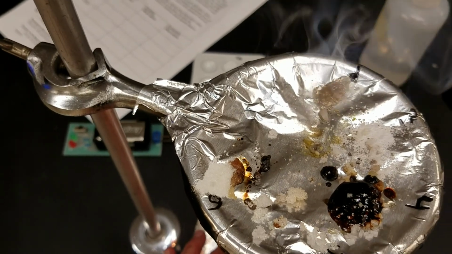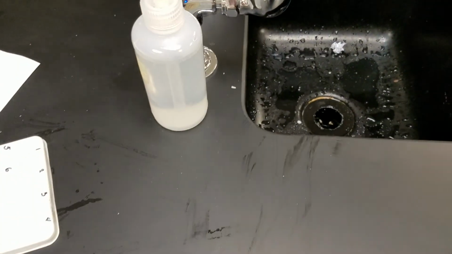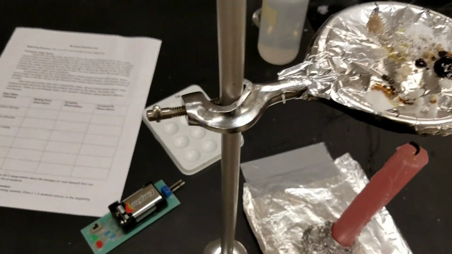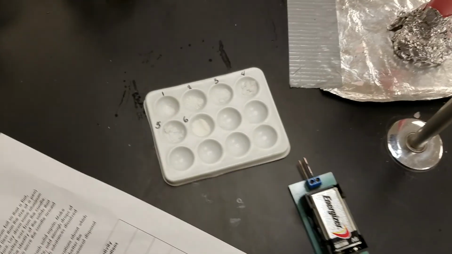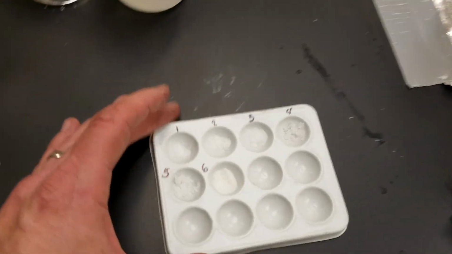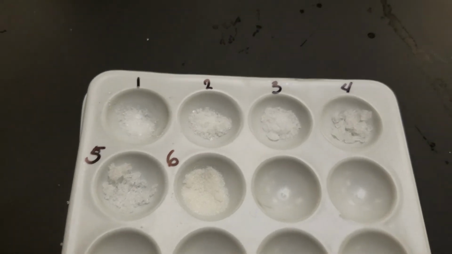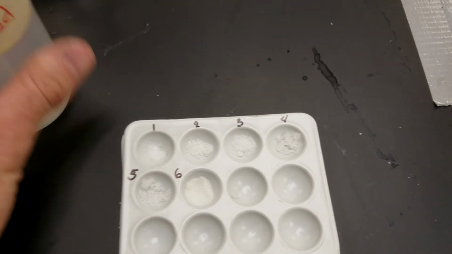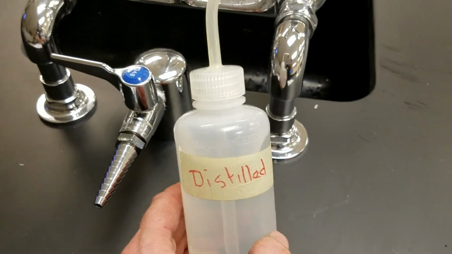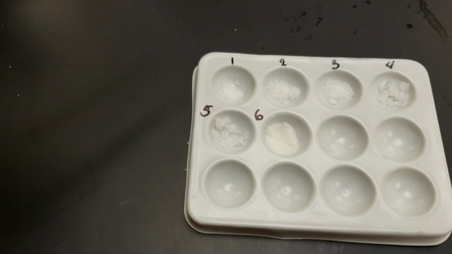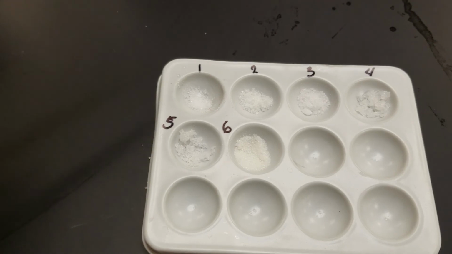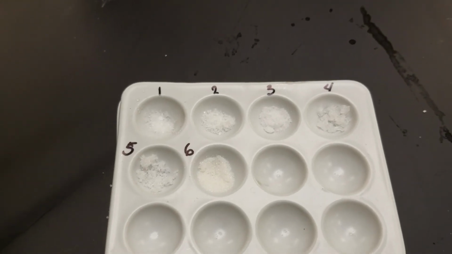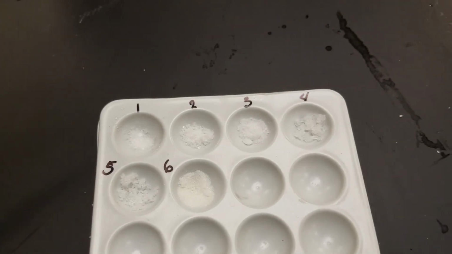I'm going to go ahead and blow out this candle, and we'll move on to our solubility test. Well, I have each one in its own well. We'll start with number 1, calcium chloride. I'm going to put distilled water in there. We want to see if it's going to dissolve completely, or if it will dissolve partially, or if it's going to not dissolve at all.